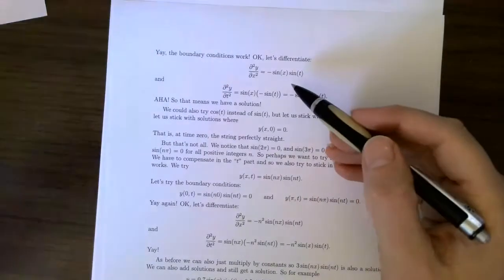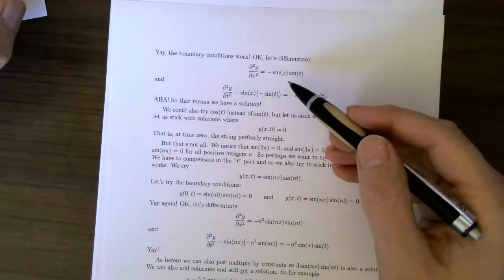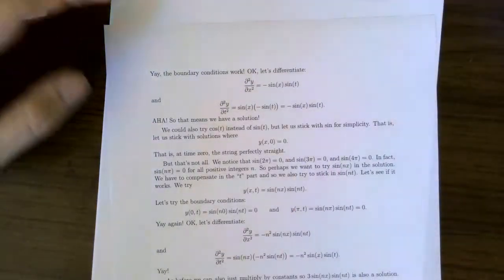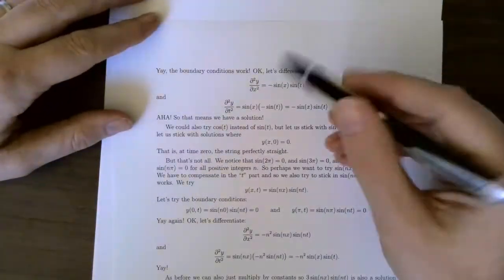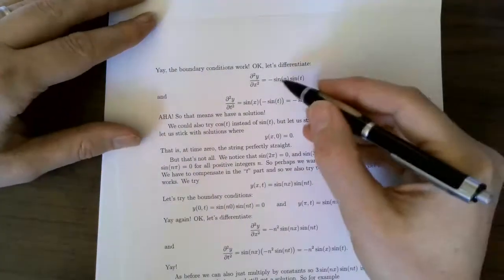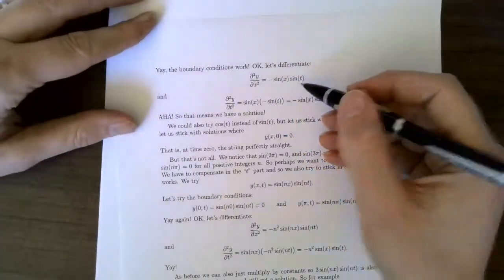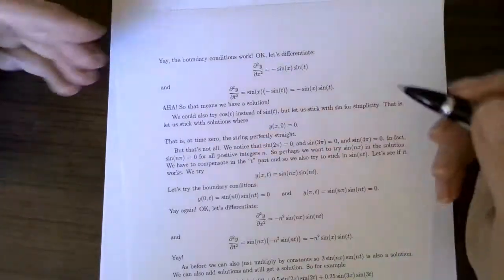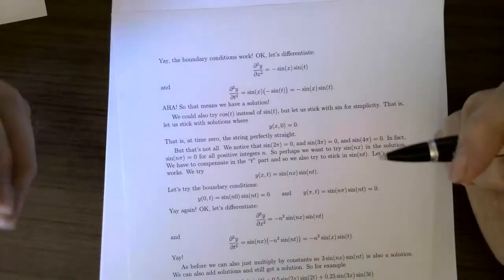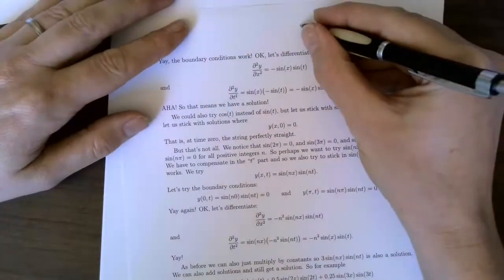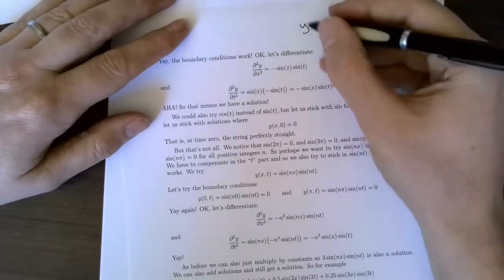Now let's figure out what we have about the differential equation. We have the second derivative in x. If we take the second derivative in x, nothing really happens to the t, so sine of t is just a constant when we take a derivative in terms of x.